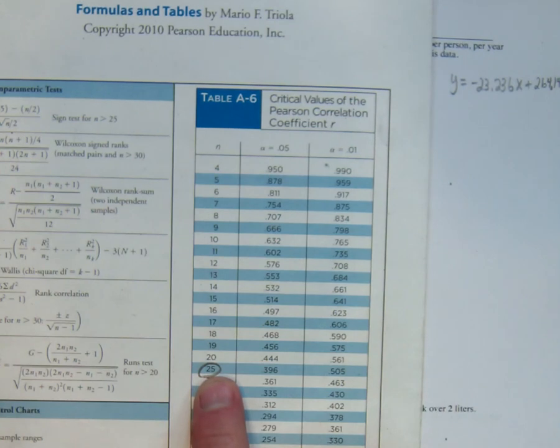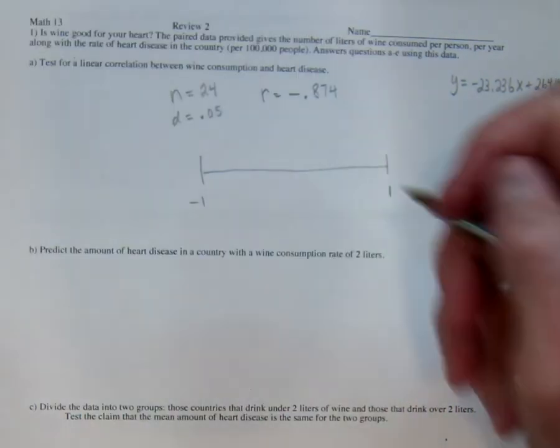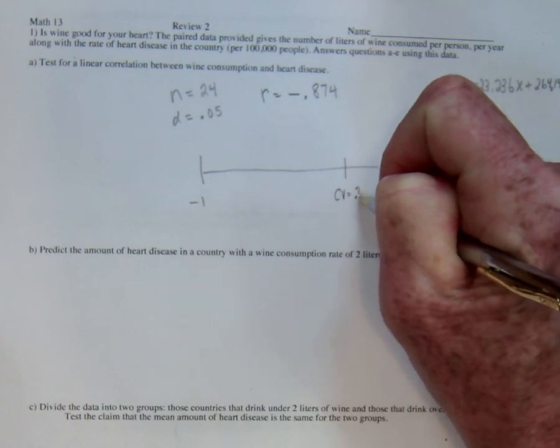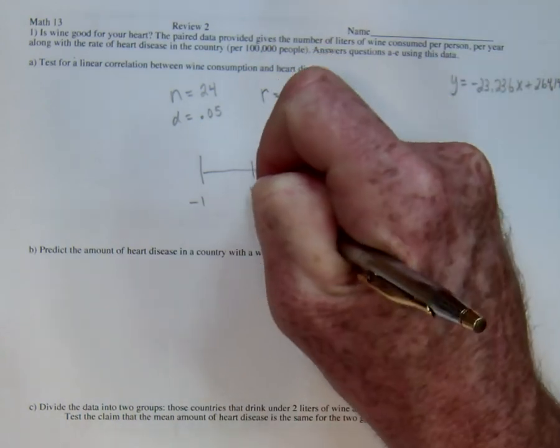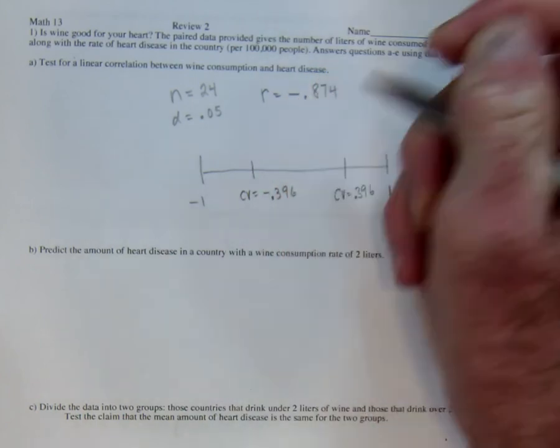Notice that they don't have 24, so we're going to go ahead and use 25. That means the critical value is 0.396. On the positive side, it's 0.396, and on the negative side, it's negative 0.396.